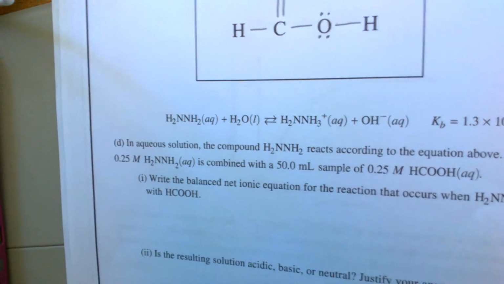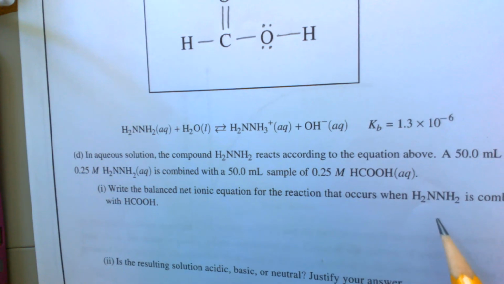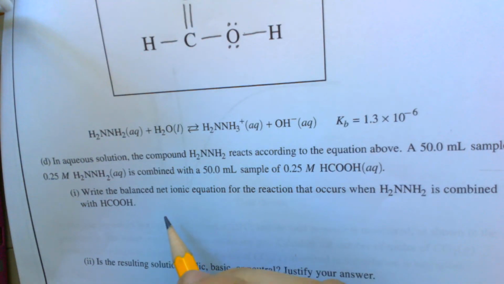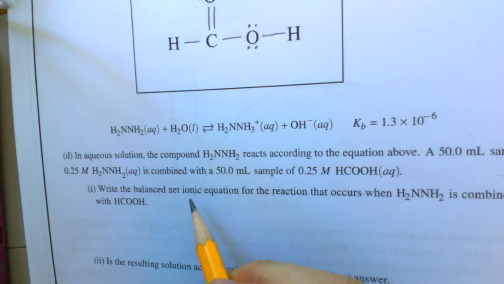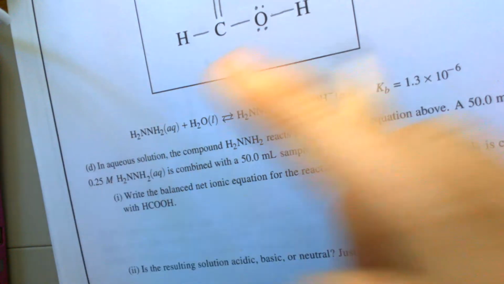We need to write a balanced net ionic equation for the reaction that occurs when H2NNH2 is combined with HCOOH. So we need to combine these two equations first.